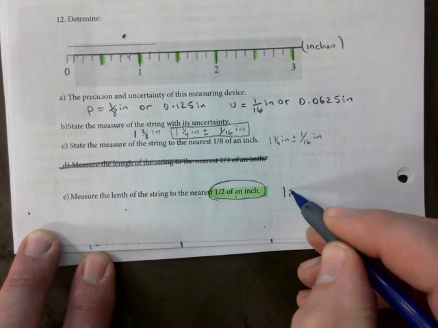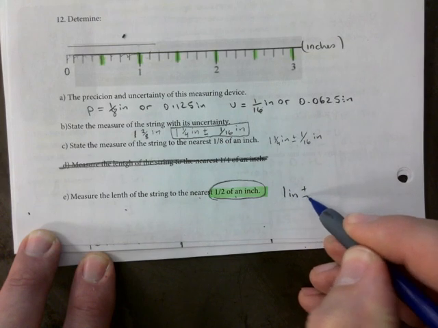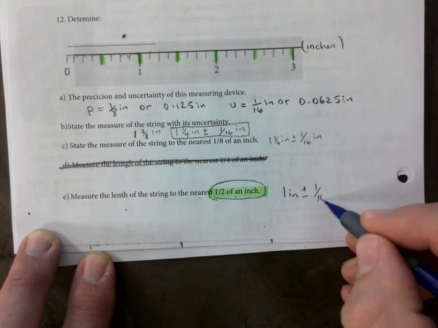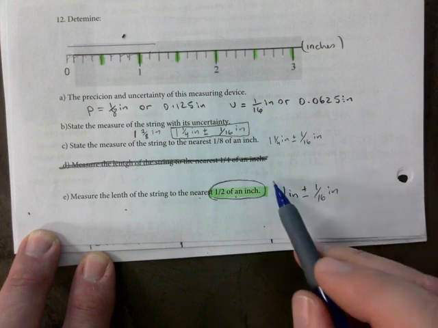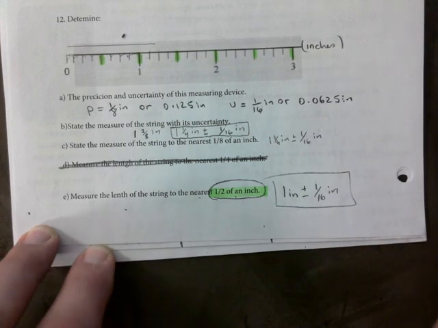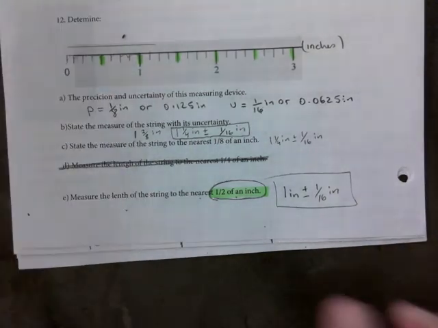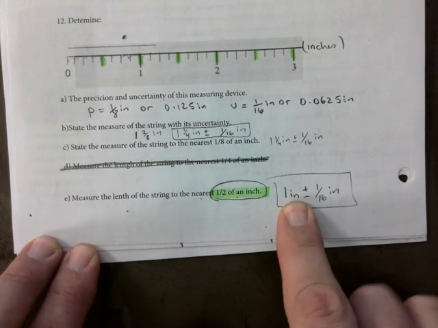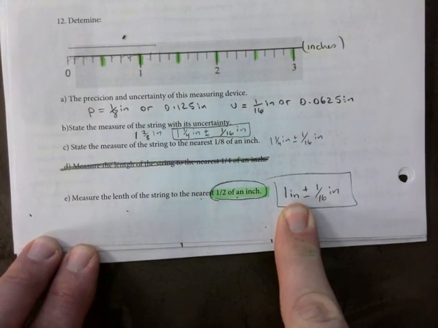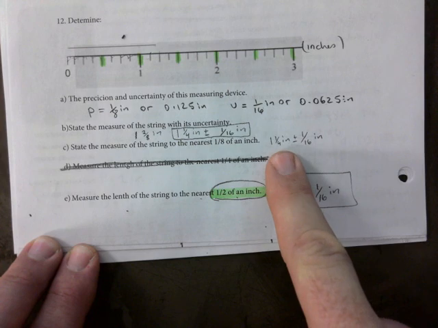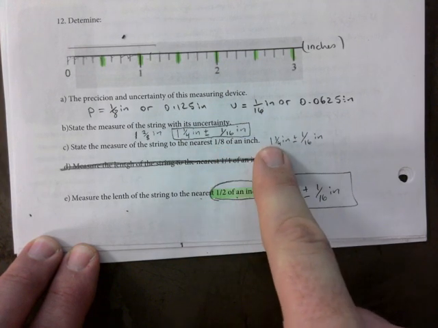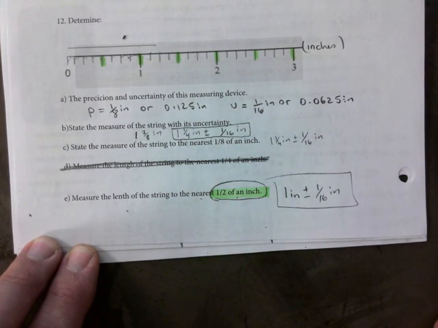So it's just 1 inch plus or minus 1/16 of an inch. So if you go to the nearest half of an inch, we would say 1. If it's to the nearest 1/8 of an inch, we would use 1/4 because 2/8 turn into 1/4.